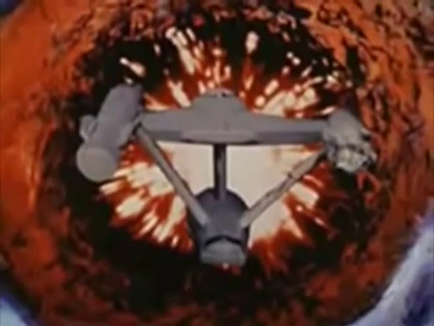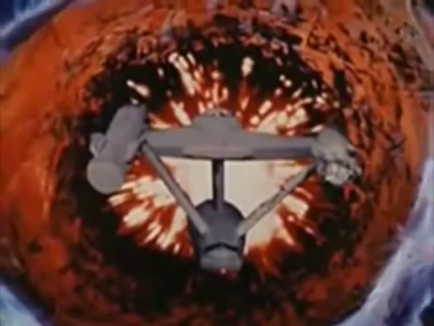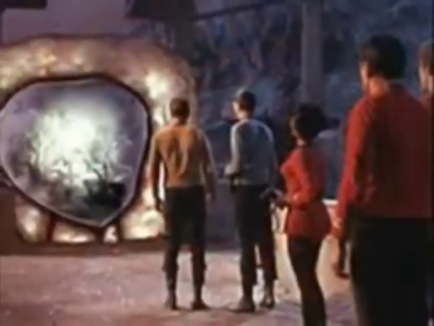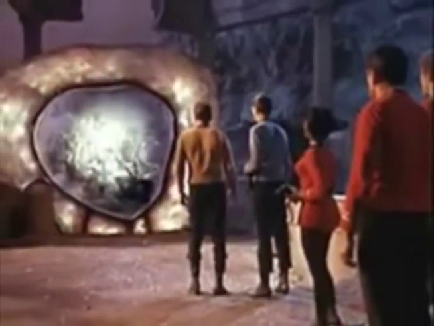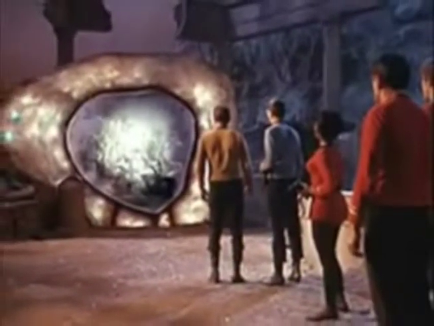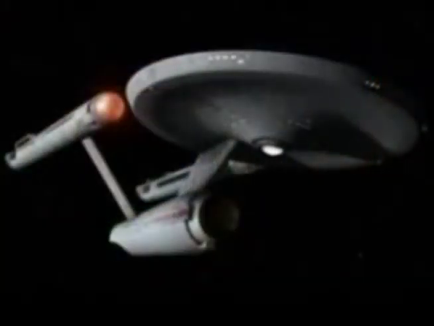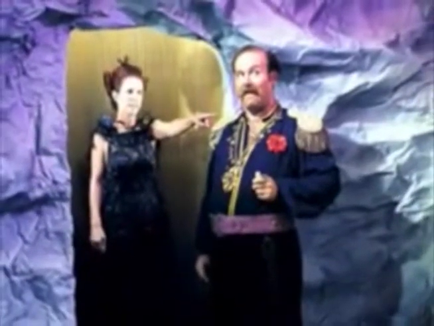Space, the final frontier. These are the voyages of the starship Enterprise. Its 5-year mission, to explore strange new worlds, to seek out new life and new civilizations, to boldly go where no man has gone before.